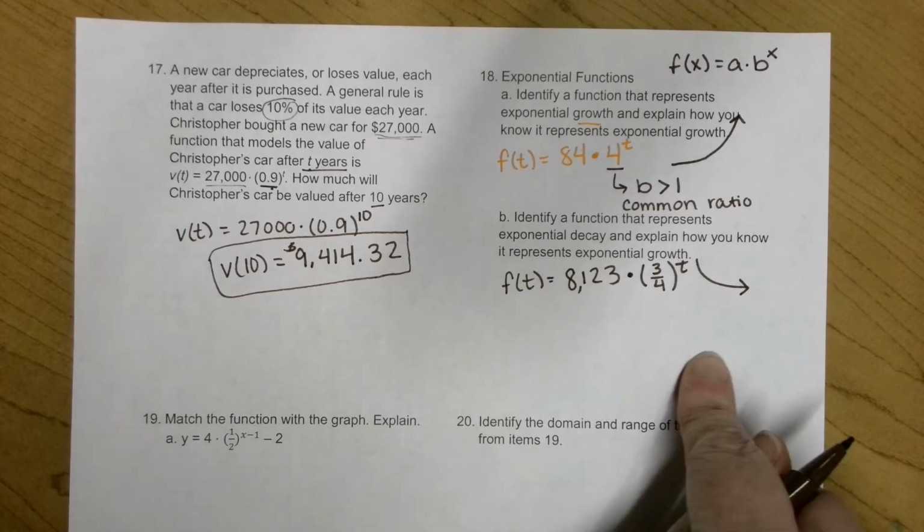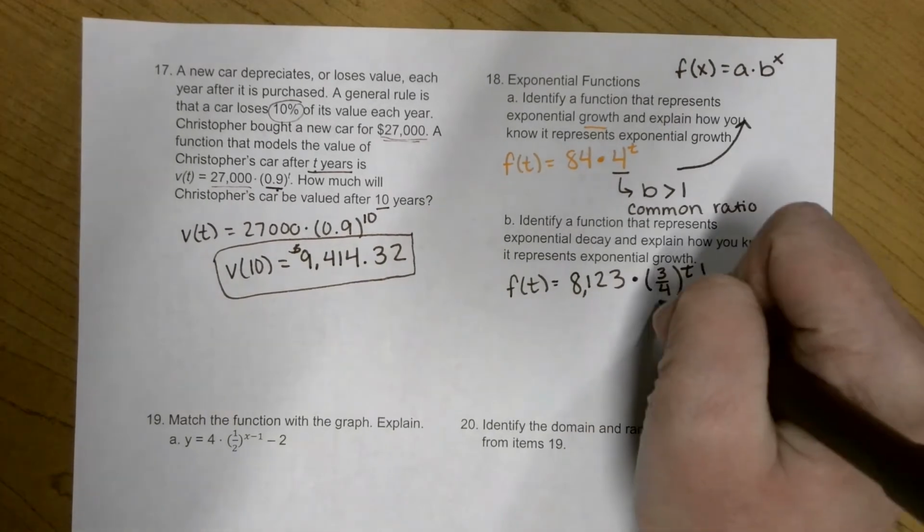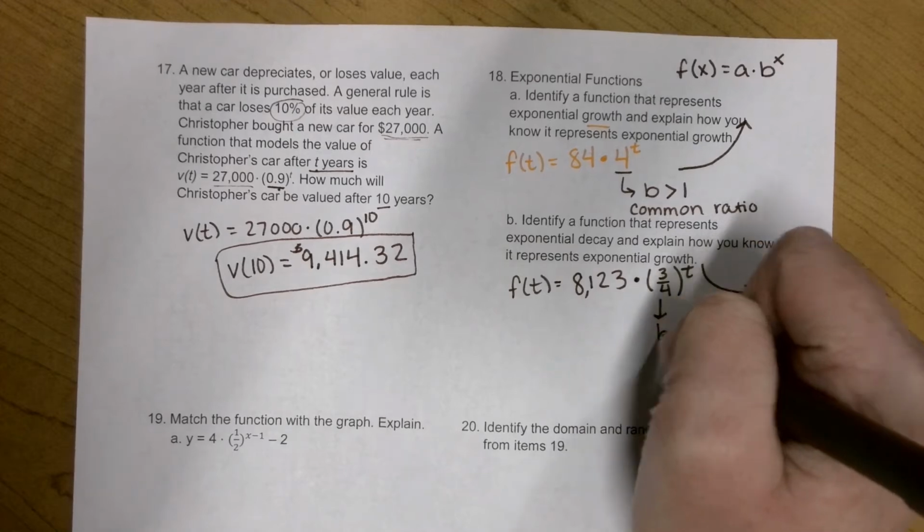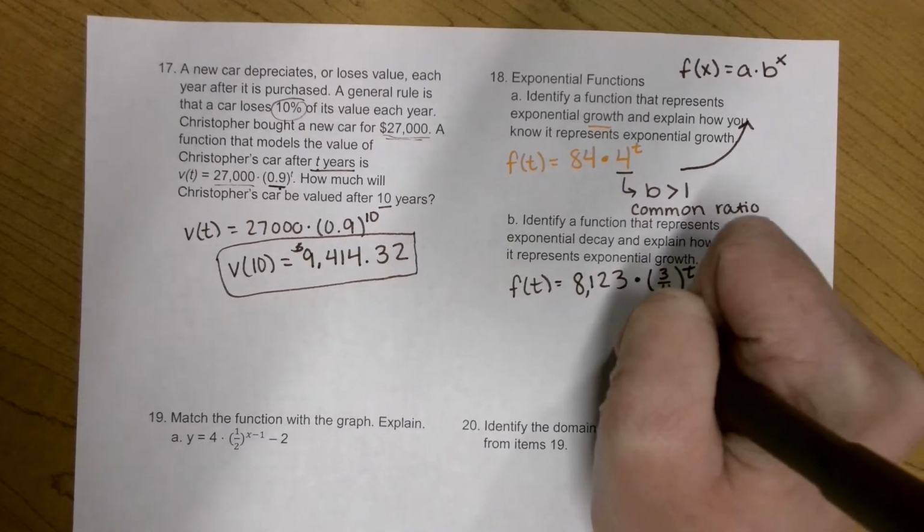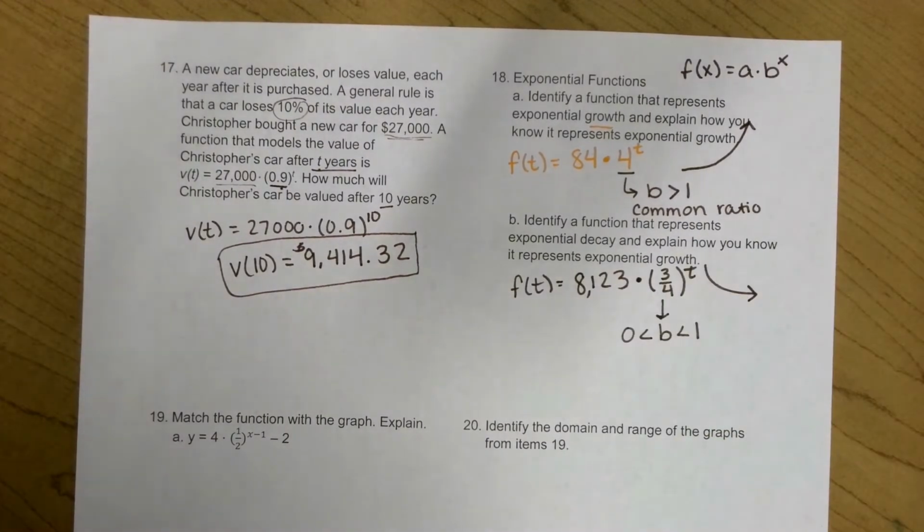So anyway, here's a decay function. My b value is less than 1, but is greater than 0. So my common ratio is between 0 and 1.